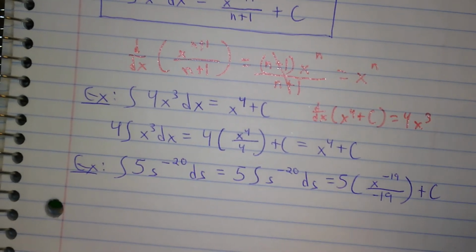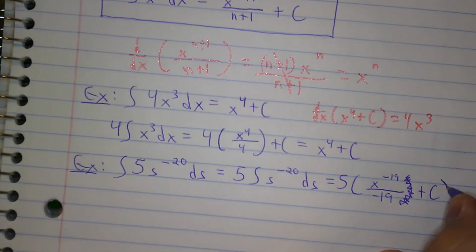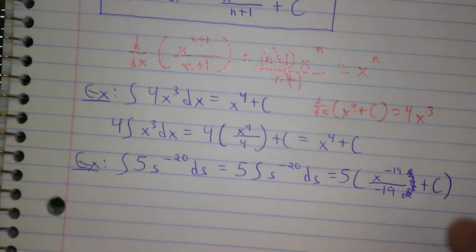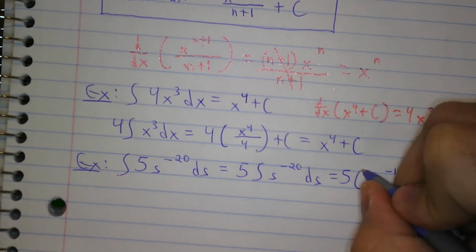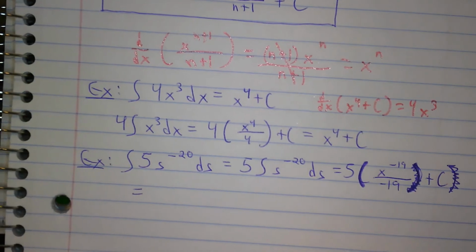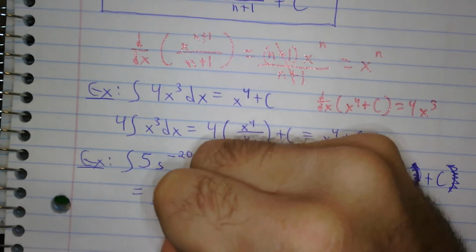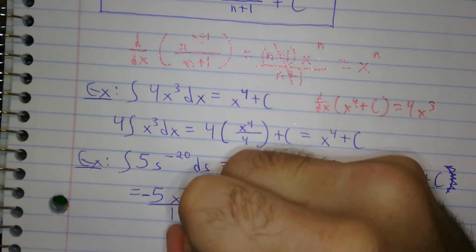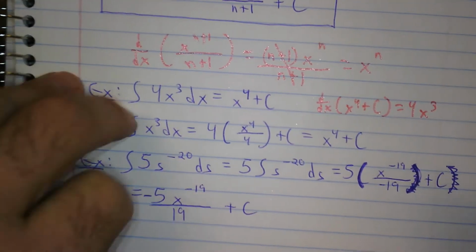Okay, plus c. Now in theory, if you're still following the theory here, this is really like this. But when we multiply the 5 times c1, we'll just get c sub 2. So it really doesn't matter that I'm sticking the c outside here right now. I'm just jumping ahead of the game, which is eventually what your brain will do. So this is going to equal negative 5s to the negative 19 over 19. I just brought that negative sign up there. And plus c. That's my answer.